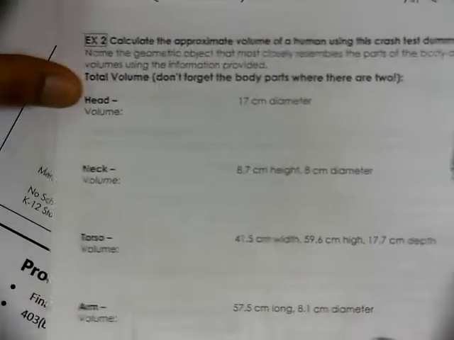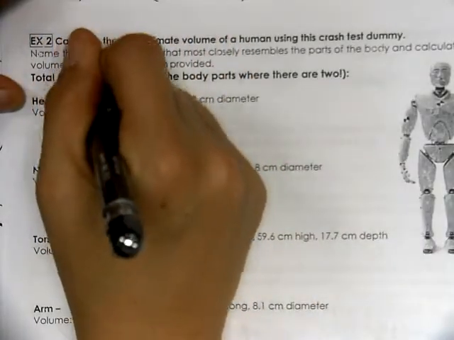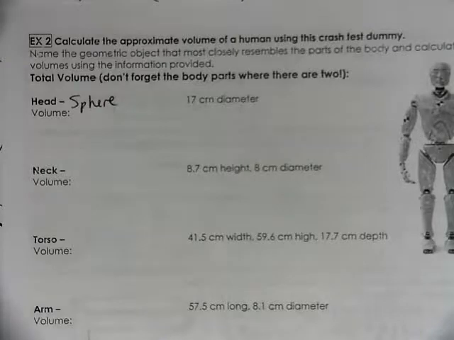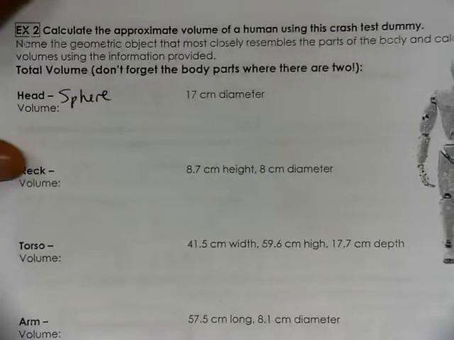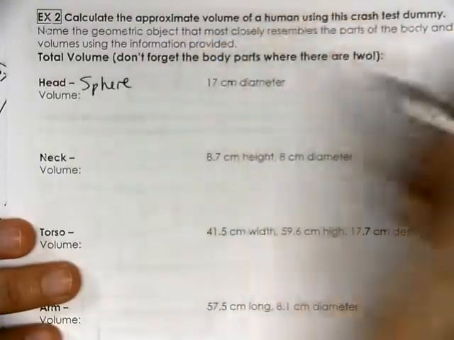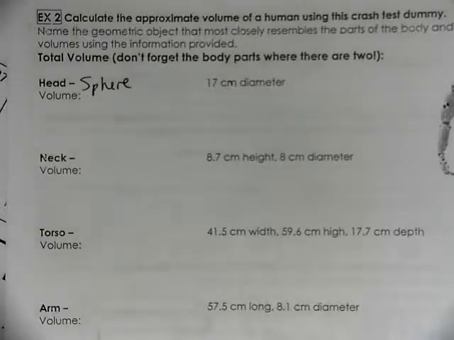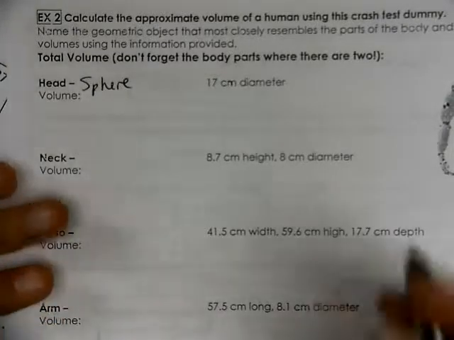So first of all, we have to decide what each part looks like. So his head, what shape do we think that is? A sphere. So it says there's a 17 centimeter diameter for this crash test dummy's head. So I need the radius to do my volume formula. So what would the radius be?